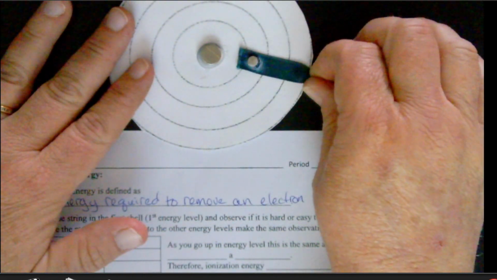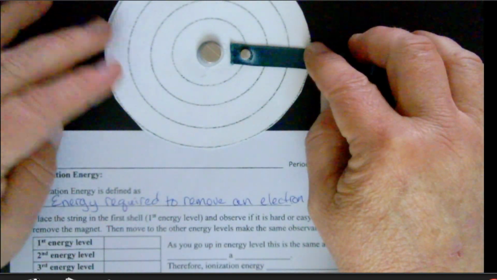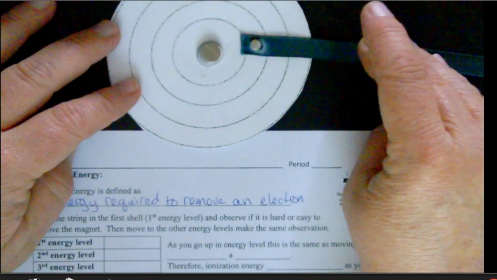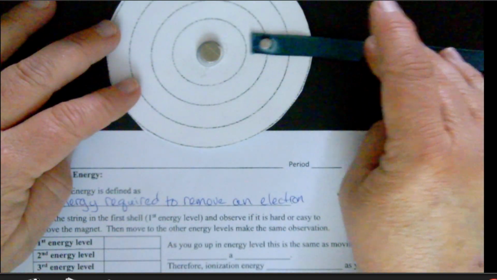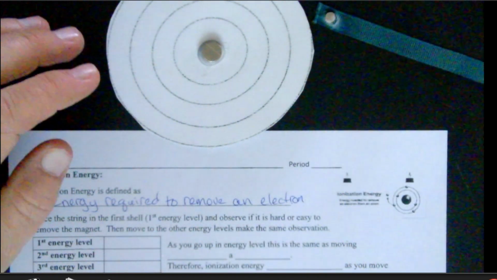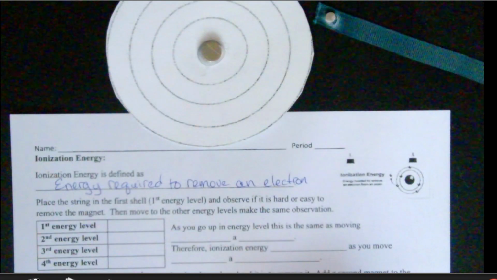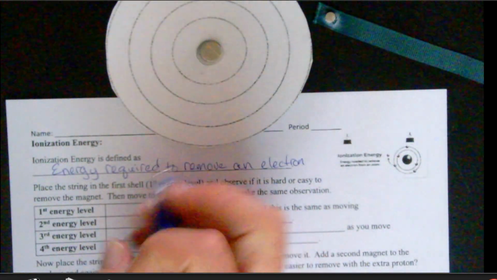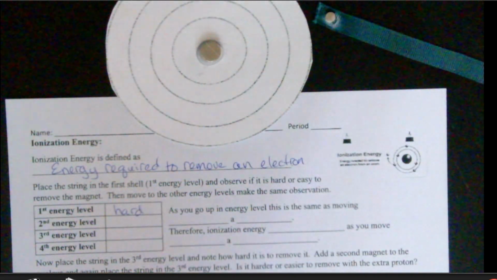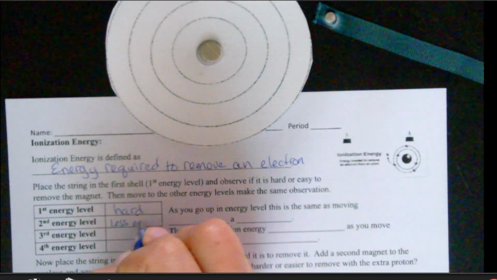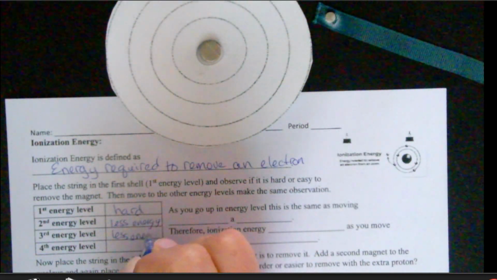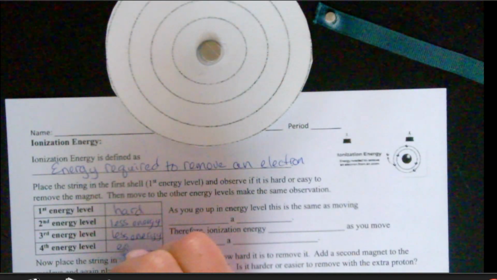So we're in the first energy level with just one magnet. Okay, it takes some energy, but when we get to the second one, it doesn't take as much, and the third, you can feel that pull is really light, okay? So at the first energy level, we're going to say it's kind of hard, okay? And then less energy, and then this one's easy, okay?